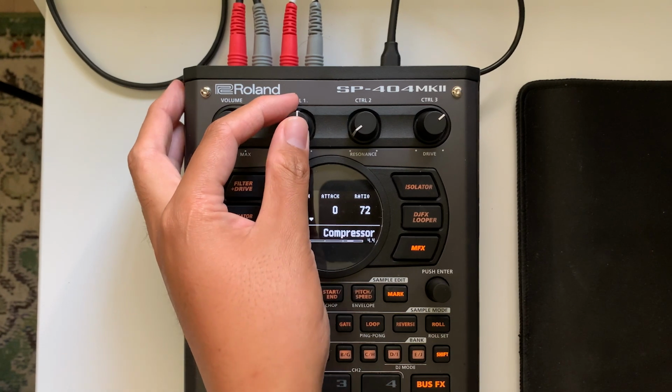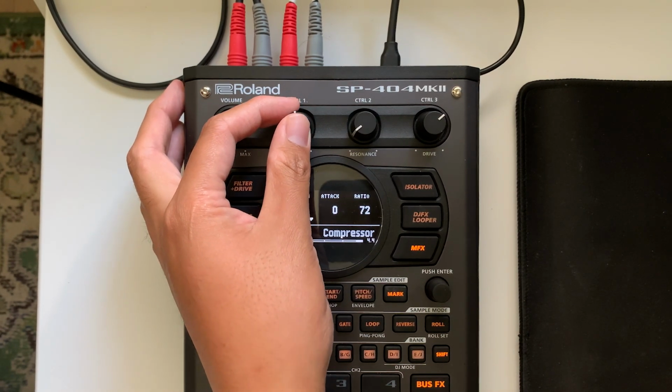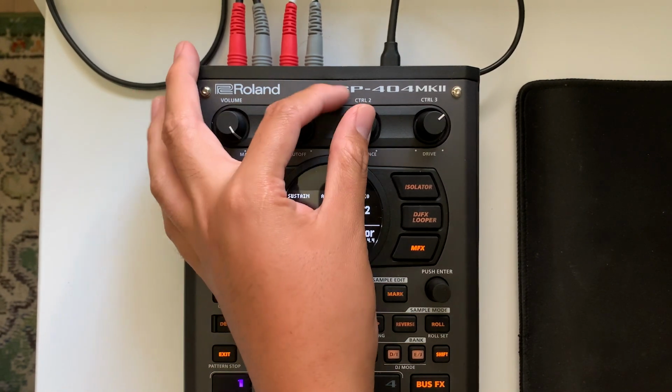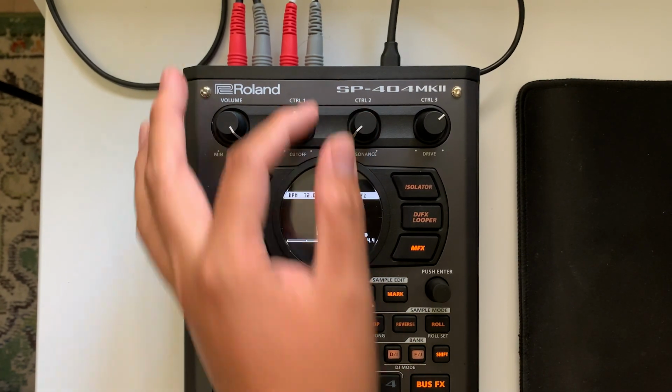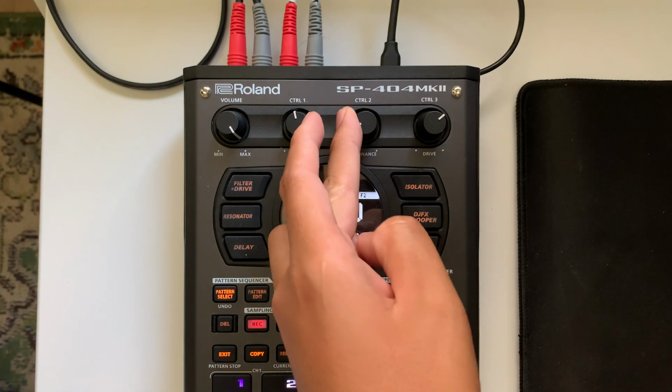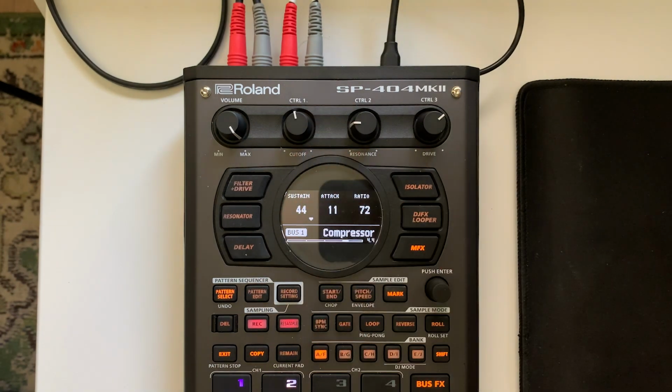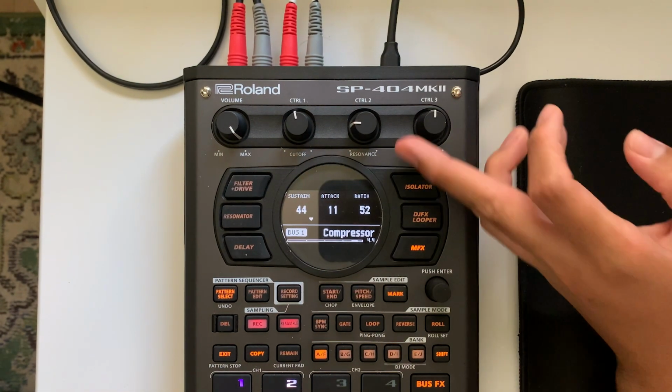Sustain is just going to set how long the effect is applied to the decaying sound. Attack is going to set how long it takes to reduce the volume when a high input level is detected. Basically whenever a high is detected. Ratio is going to set the compression ratio.